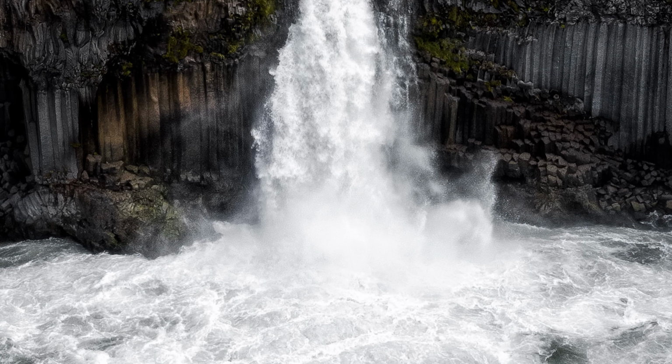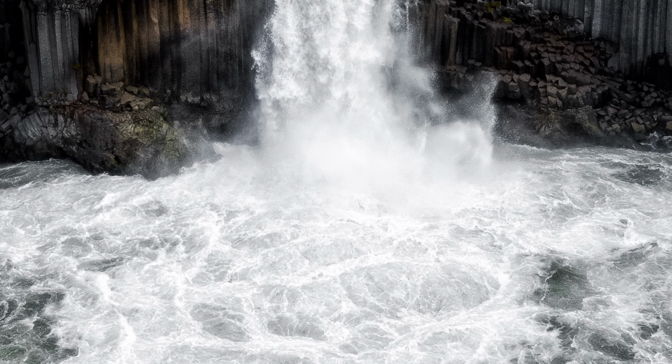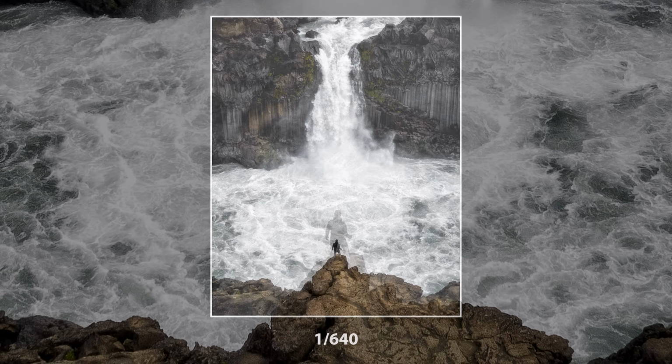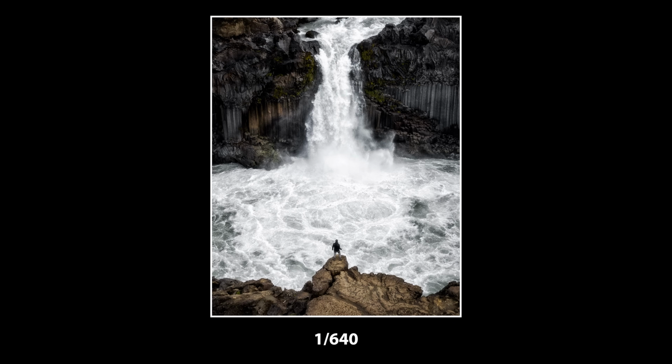In this example, I photographed with a drone and was forced to use a faster shutter speed to avoid the motion blur of the drone. But I find that just like the previous photo, freezing the water creates much more drama.